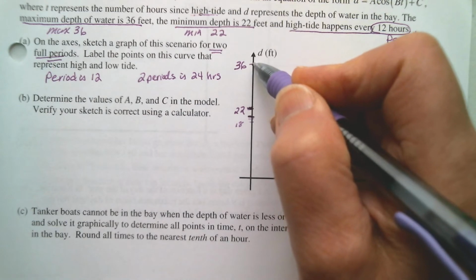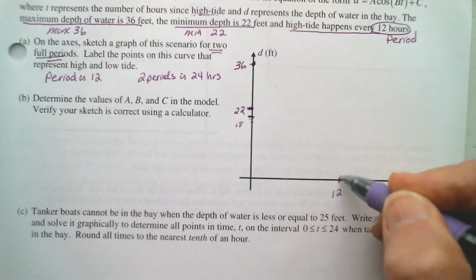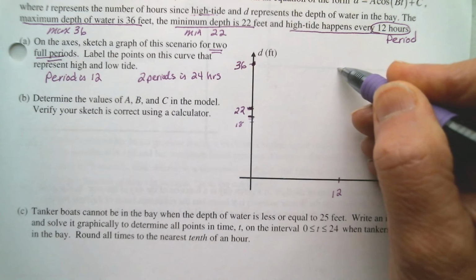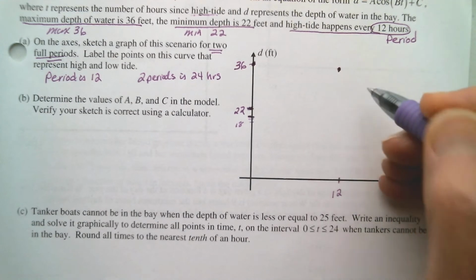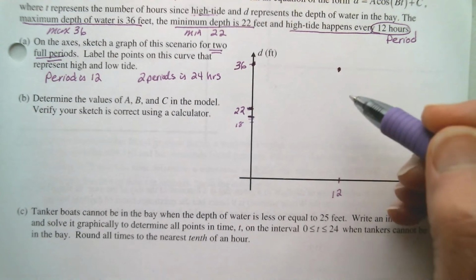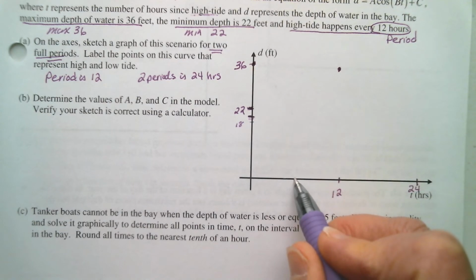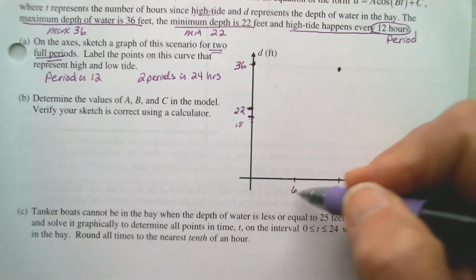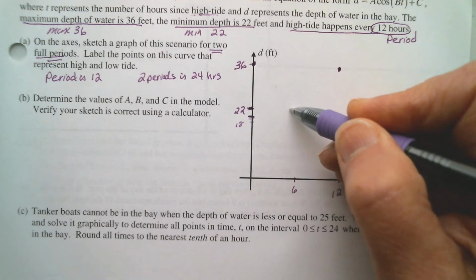So it starts at high tide, at its max. After 12 hours, it's going to be back at high tide. And after 6 hours, it'll be at its min, which is 22.